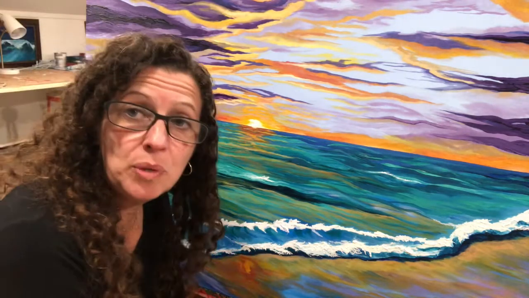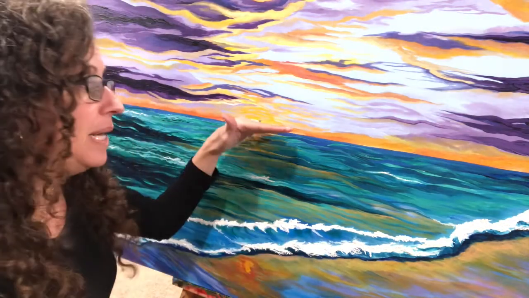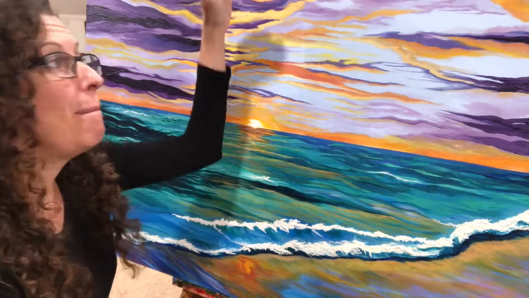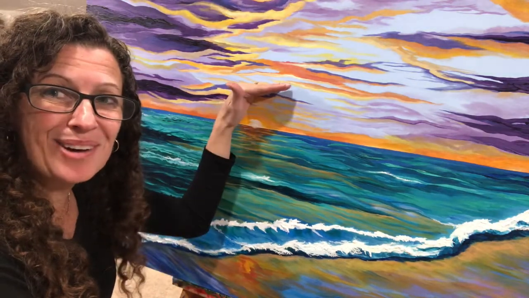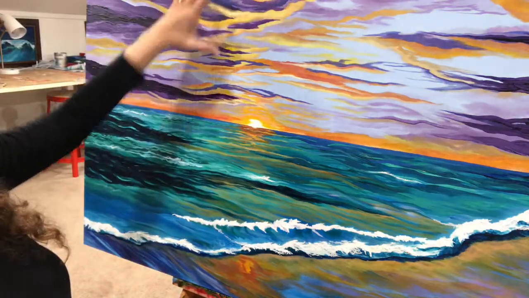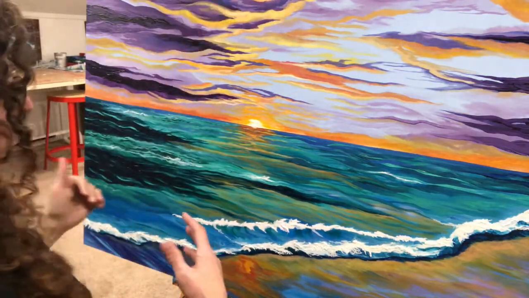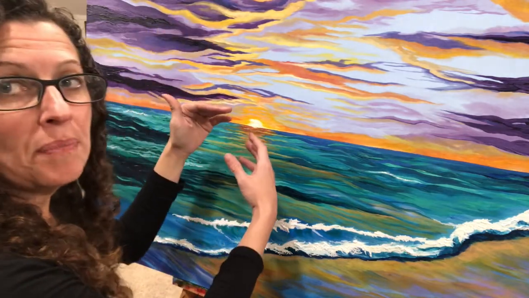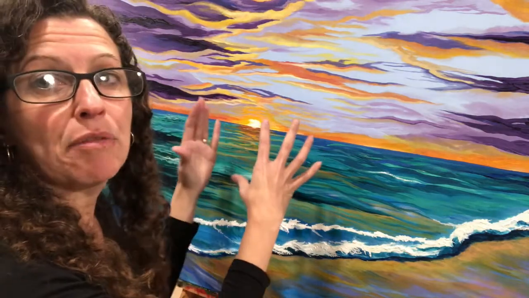So let's review again. Ready? You say with me. Foreground, middle ground, and background. Okay, one more time. Foreground, middle ground, background. Excellent. Okay, so now that we have those three areas, we can start to use color to create this illusion of making it a 3D space.